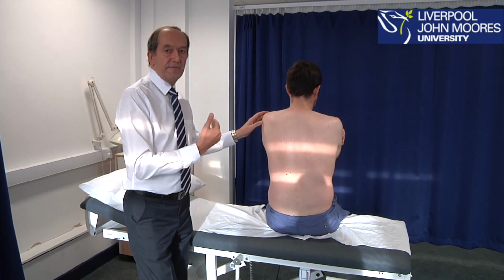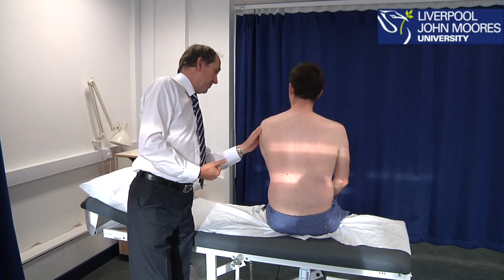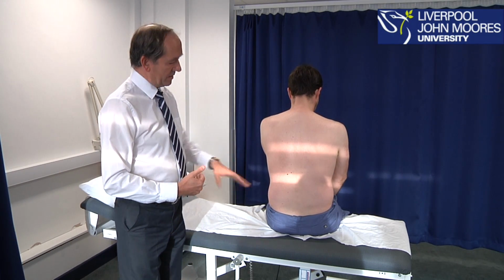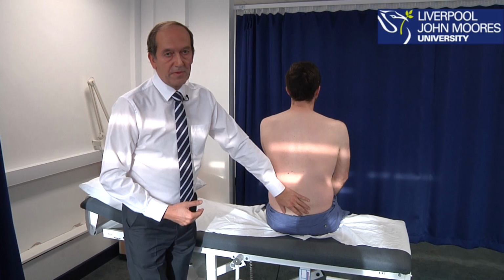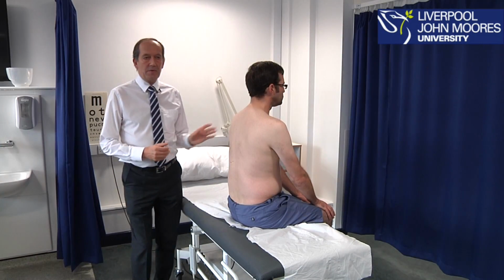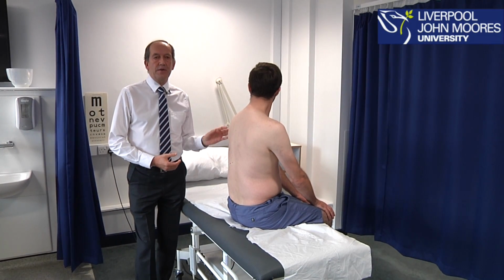You're going to ask your patients if any of those movements are painful. No, not at all. In order to see whether or not there is pathology going on here, I'm now going to ask the patient to lie down supine on the couch.